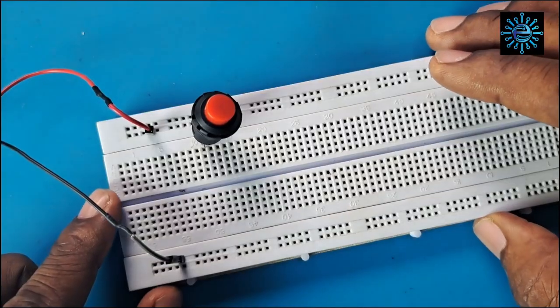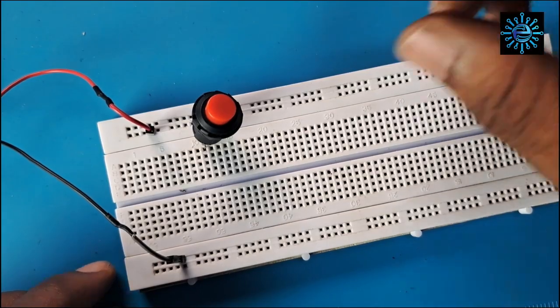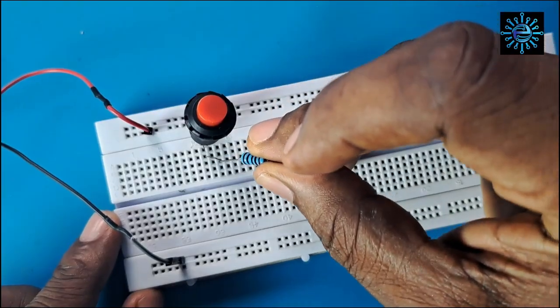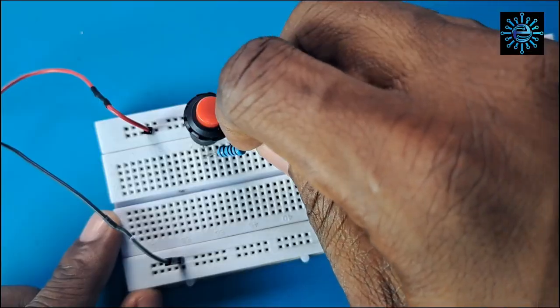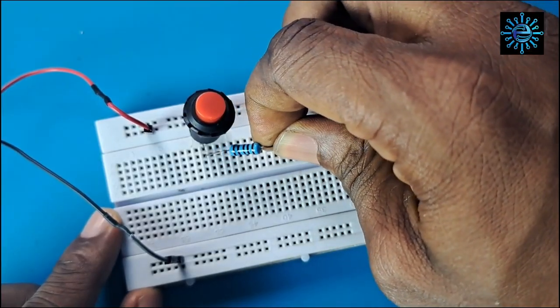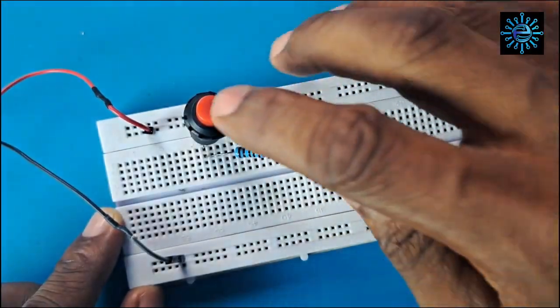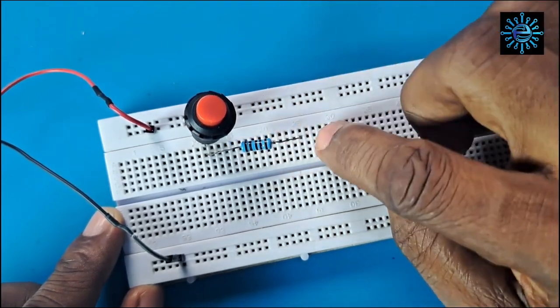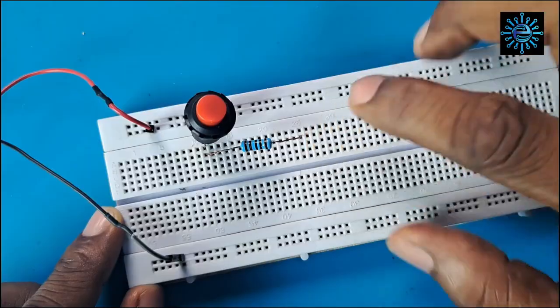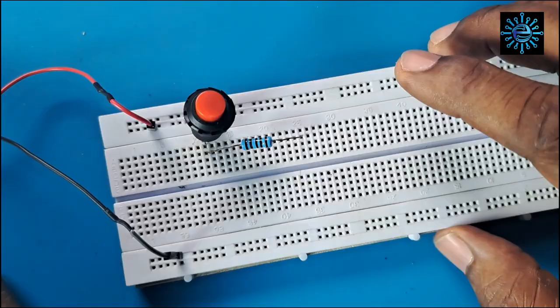Then I will connect the resistor. I will connect the resistor exactly the same way it is connected on the circuit diagram. So I will connect one leg of the resistor to one leg of the switch, which is this leg, and I will connect the second leg of the resistor to any point on the breadboard that is not where the battery or the other leg of the switch is connected. So I can connect my other leg of the resistor here. So now we have the resistor connected, the switch connected, the battery connected.